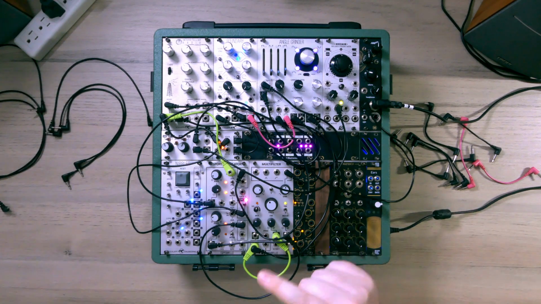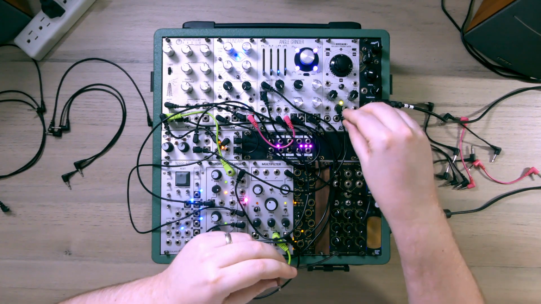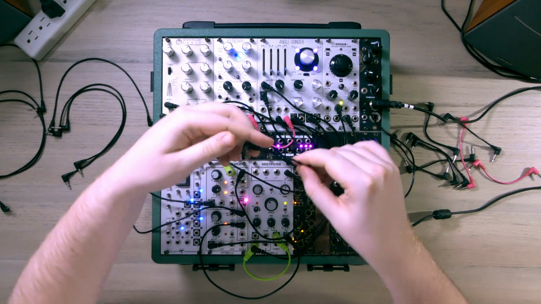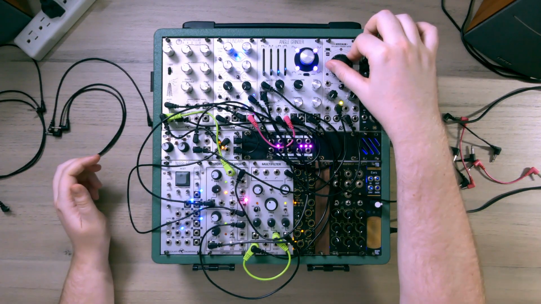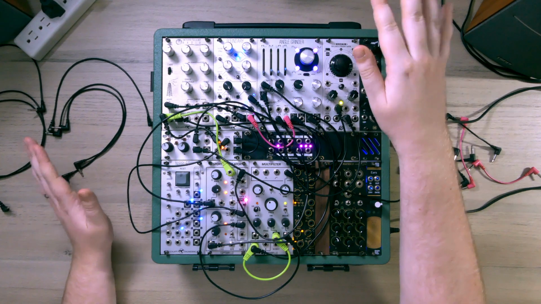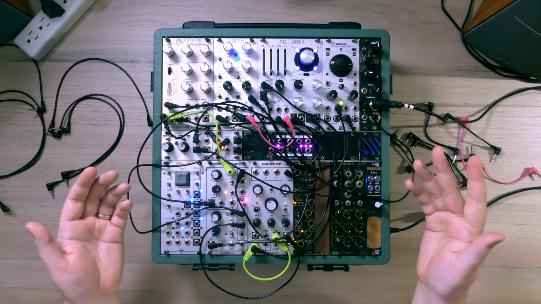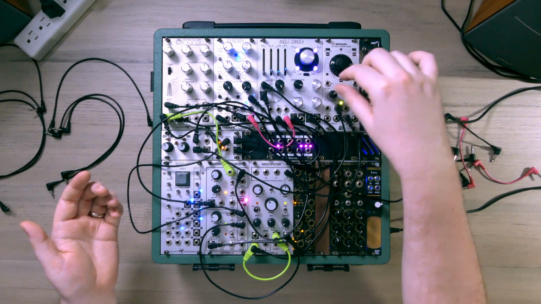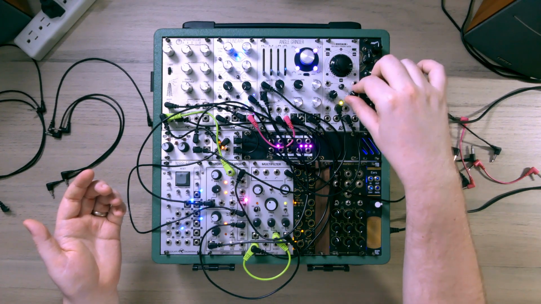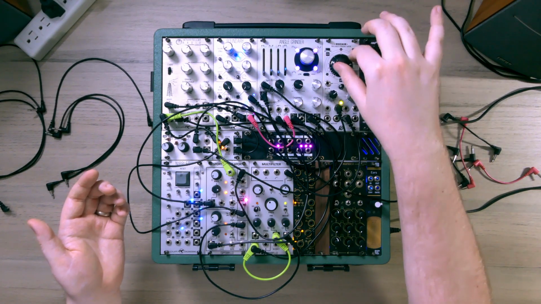And then we're going to take the output here. Run that in. Let's see if we can play around with this to find some unexpected behaviors.